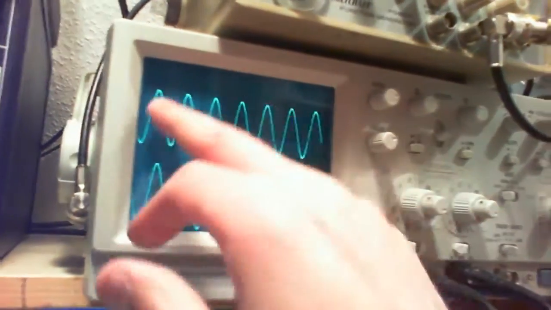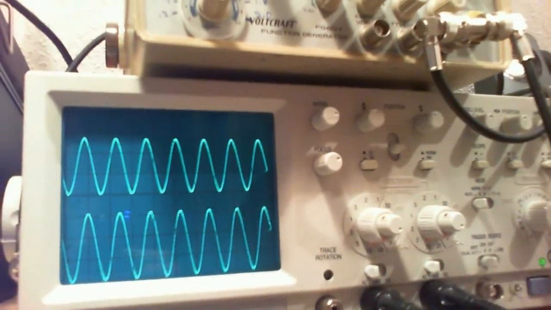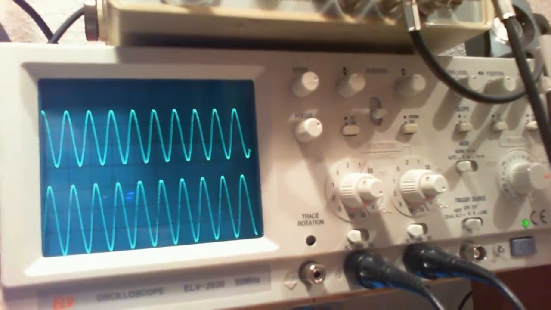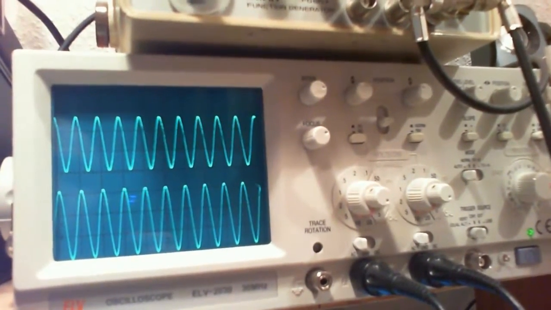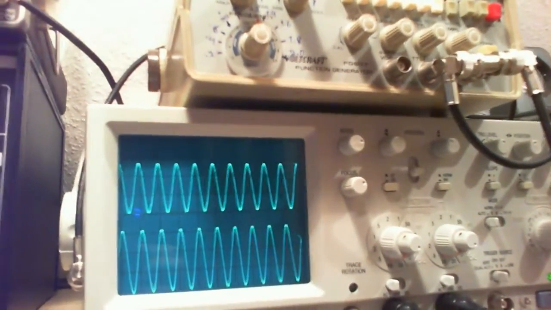This is my input, this is my output, they have the same scales. My output is bigger than the input, so I keep increasing. I'm at about 700 kilohertz, and right now I'm at about 1 megahertz.